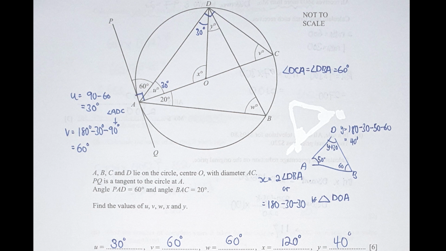So for the last part, we will be looking at the triangle ADB. So DAB's angle will be 30 plus 20, which is 50. W is 60 itself. And for angle ADB, it is actually Y plus 30. So after you run the calculation, you should get your Y as 40 degree.